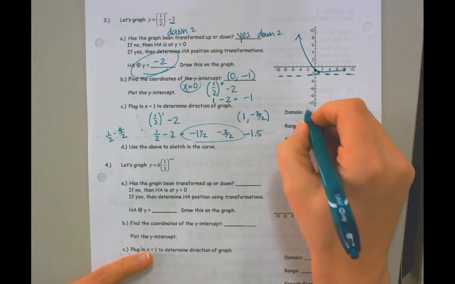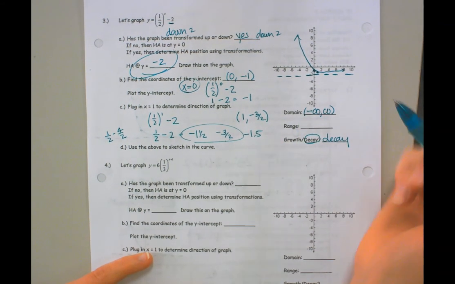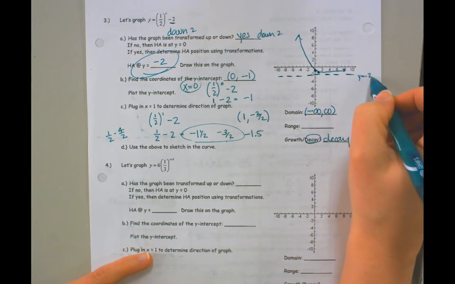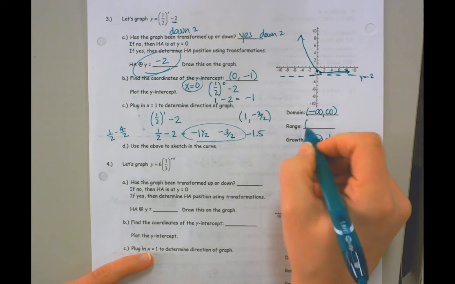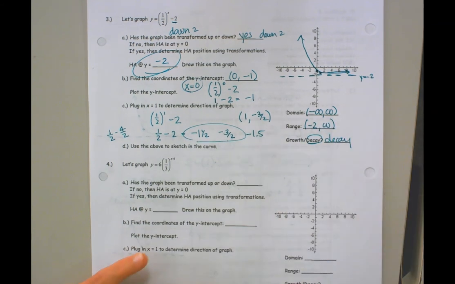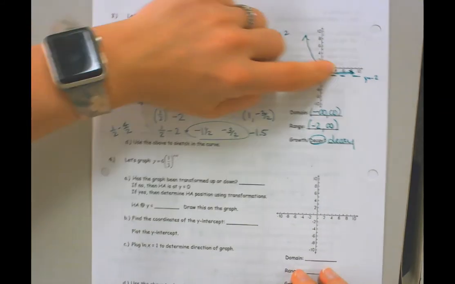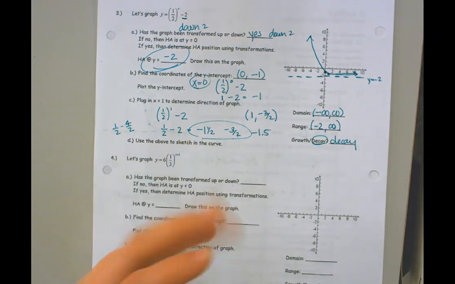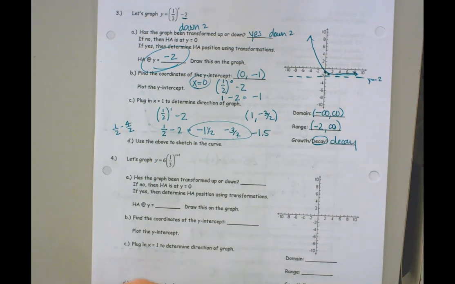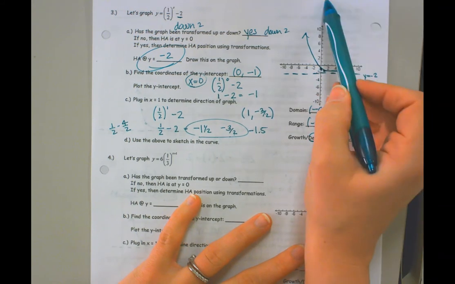Like I said, all of my domains are -infinity to infinity. And then because my horizontal asymptote is at y equals -2, my graph is not going to get any lower than -2, but will go up forever to infinity. Even though it looks like infinity on the left and -2 on the right, remember we always write our domain and range from least to greatest, so that -2 should come first. The lowest y value is -2 to infinity.